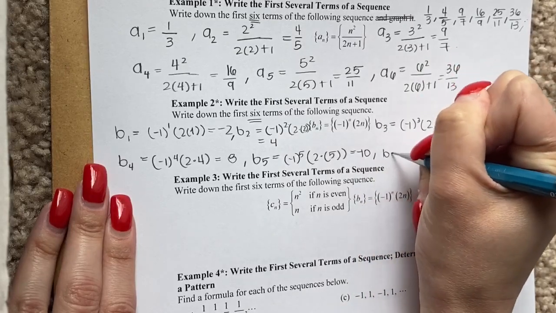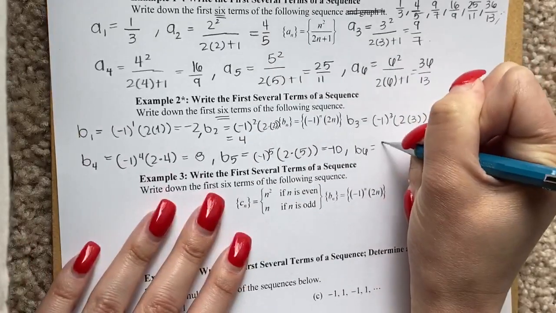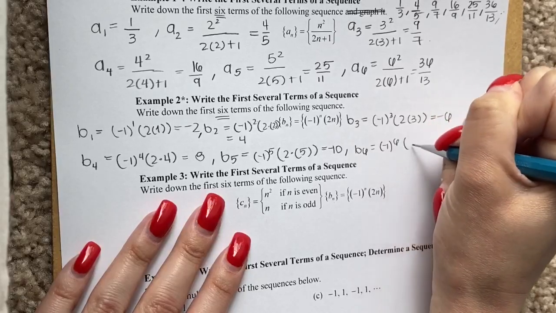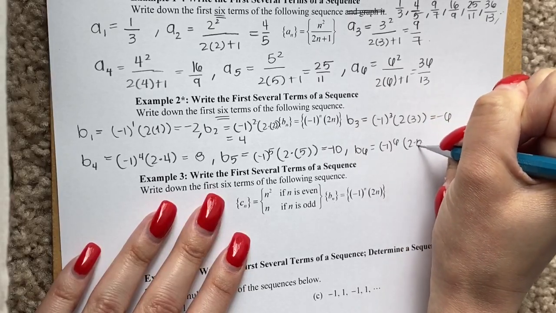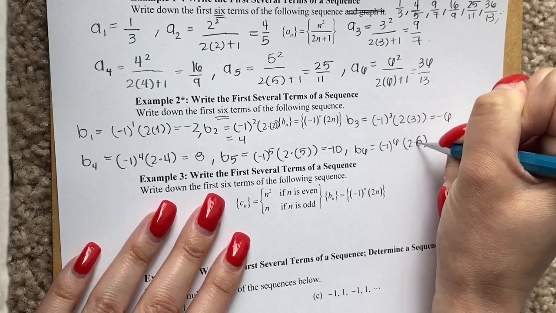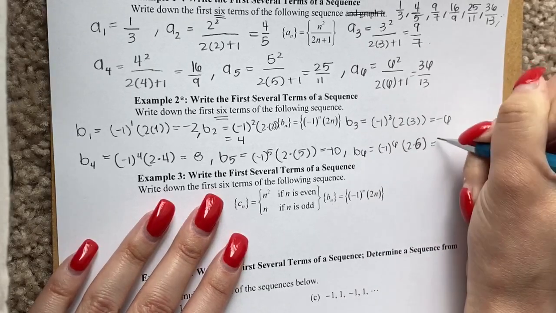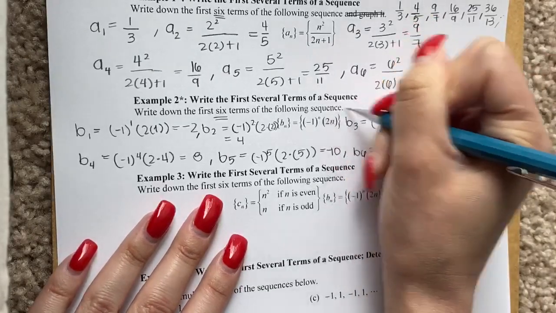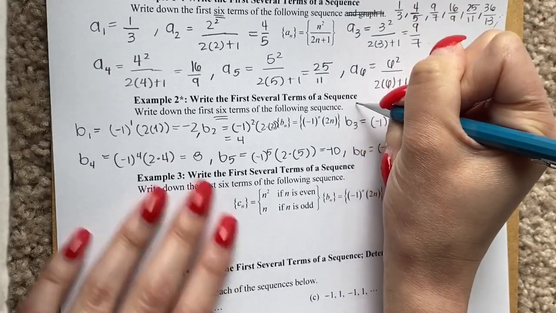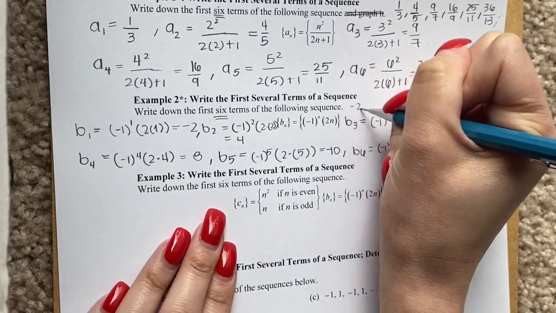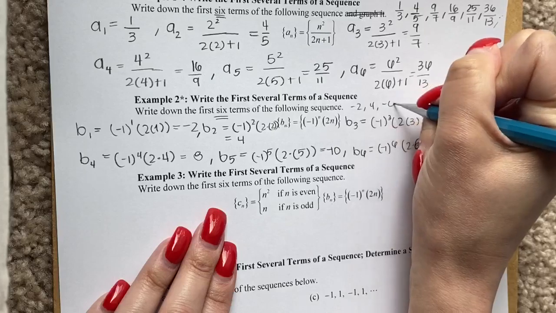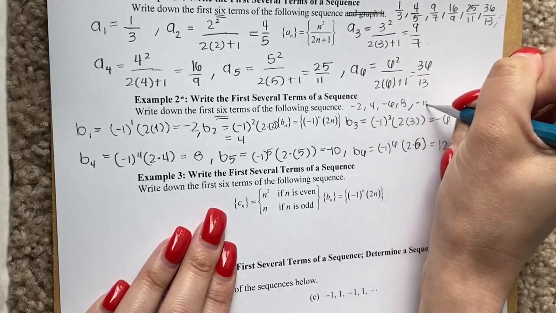And last but not least, b6 is going to be equal to negative 1 to the power of 6 times 2 times 6, and this is going to be equal to 12. So the first 6 terms are going to be negative 2, 4, negative 6, 8, negative 10, 12.